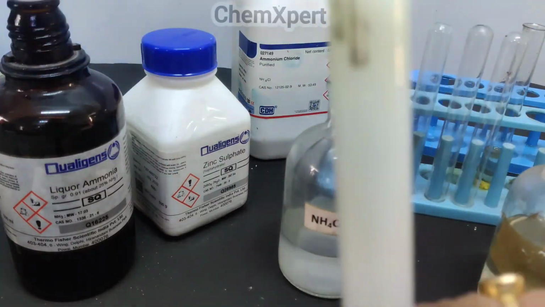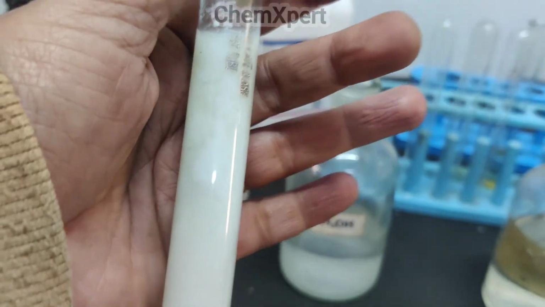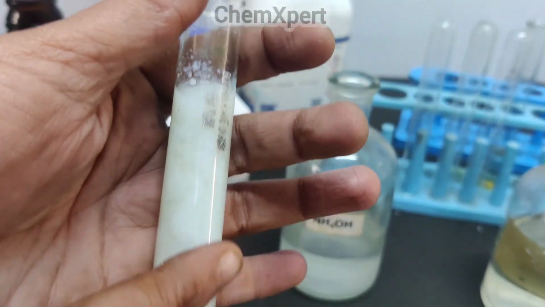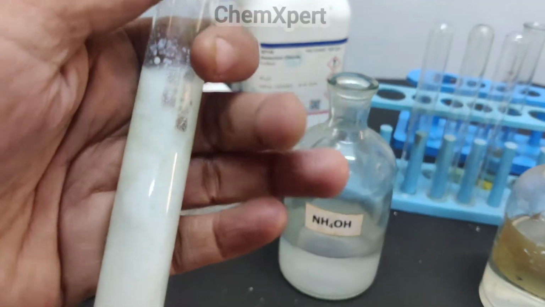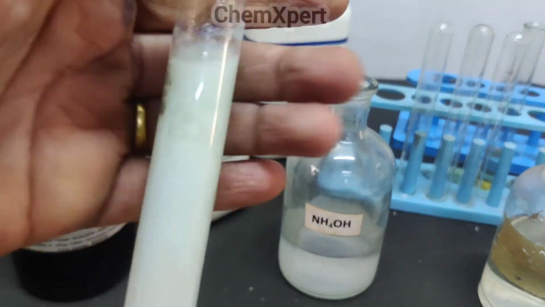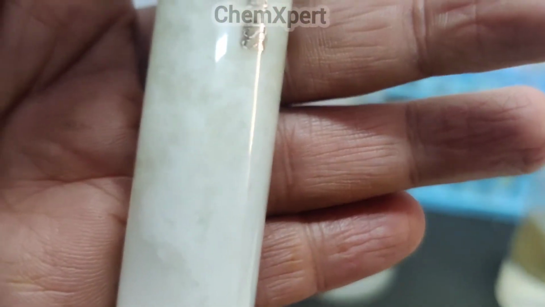Are you able to observe it here, a bluish white precipitate? Initially it was just a simple white solution, but now a bluish white precipitate is formed on adding potassium ferrocyanide.